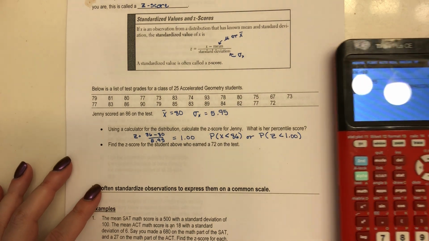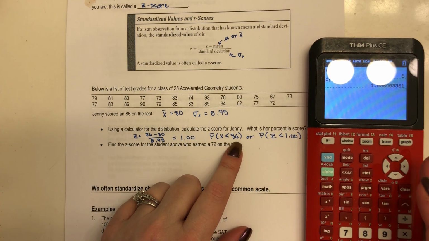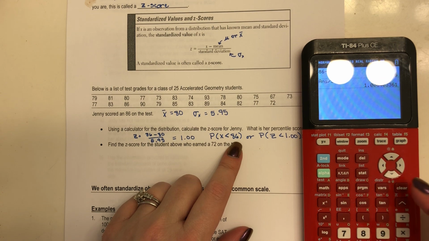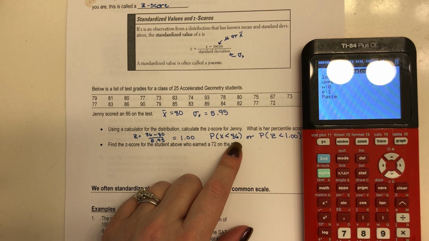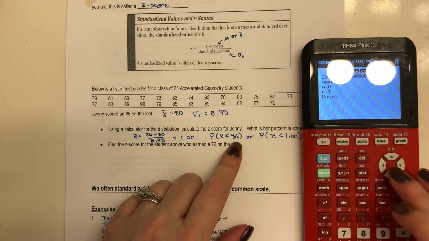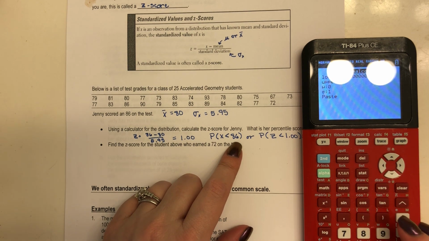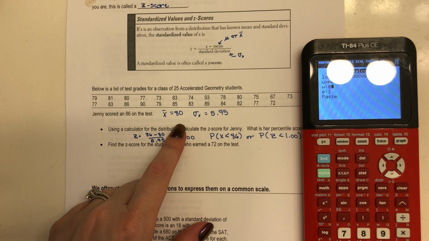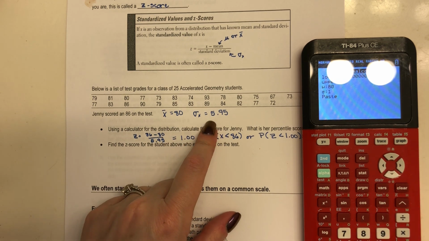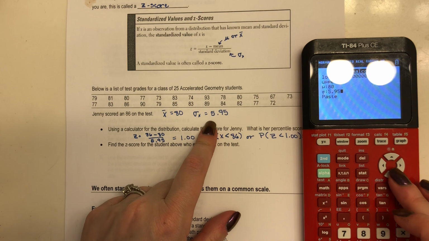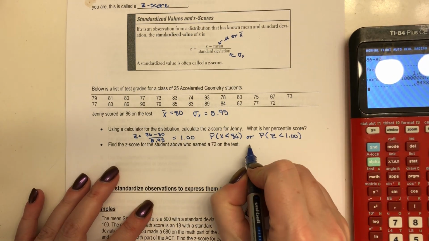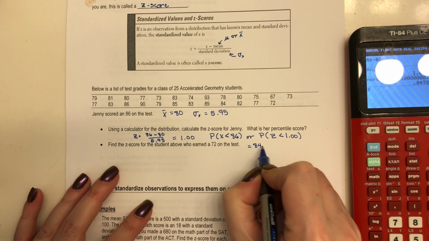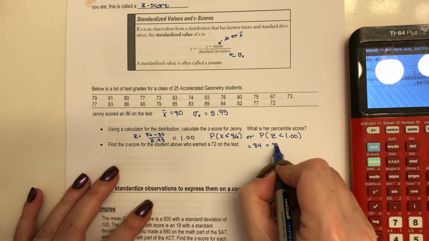Okay, so let's try just with the 86. We would go to our distro menu, pick normal CDF, type in a really small number, so negative, make it huge, to 86. Then you're going to put in your mean, which in this case is 80, and your standard deviation is 5.95. You're going to paste that. So we would come out with 0.84, or about 84%.